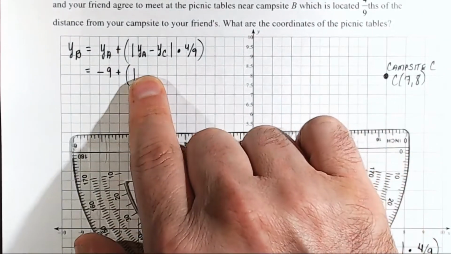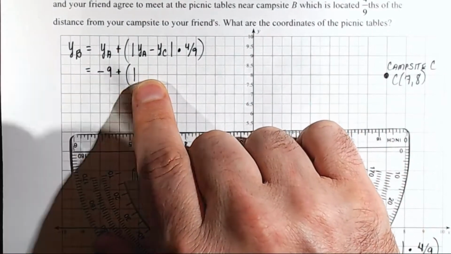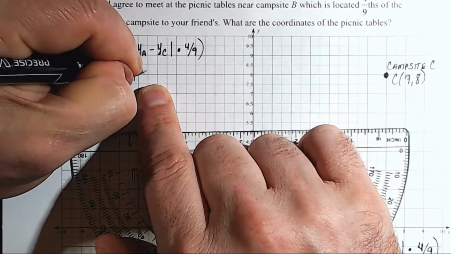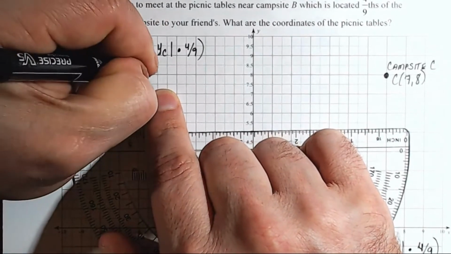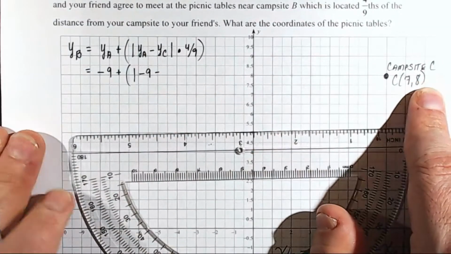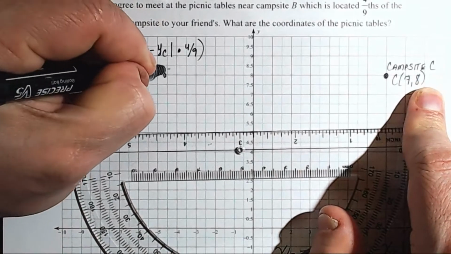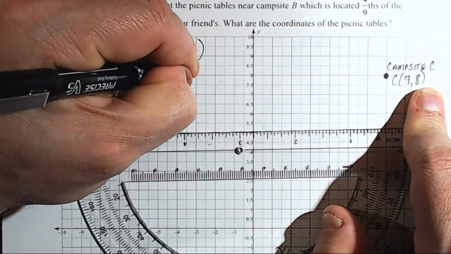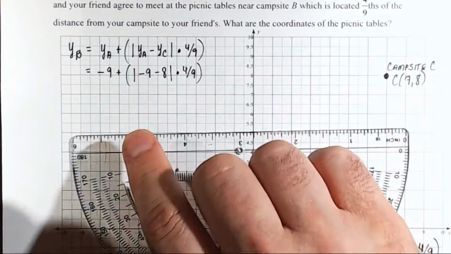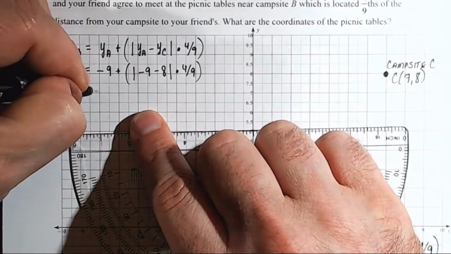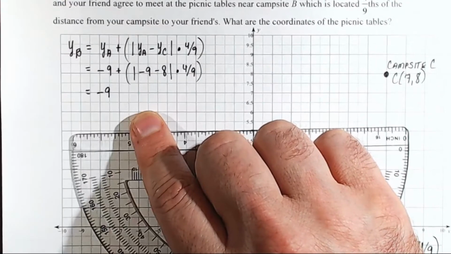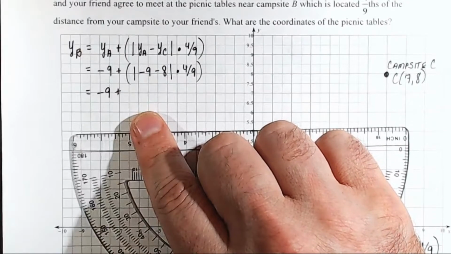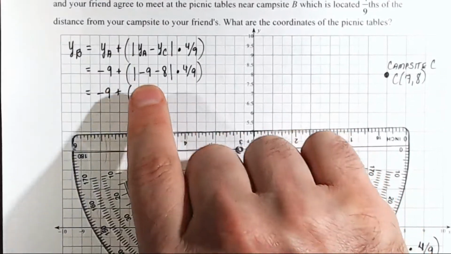And now the y value of A is -9 minus the y value of C, 8. Close the absolute value and multiply by 4/9. So we're still humming along. Now this is equal to -9 plus, open parentheses, and let's do this.